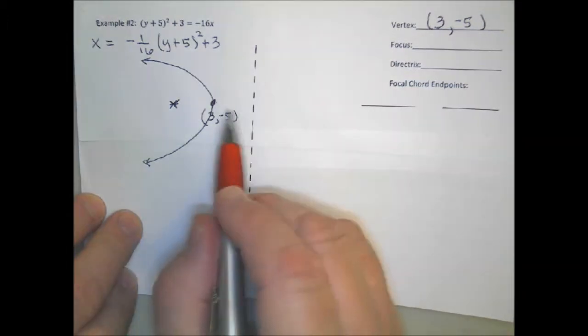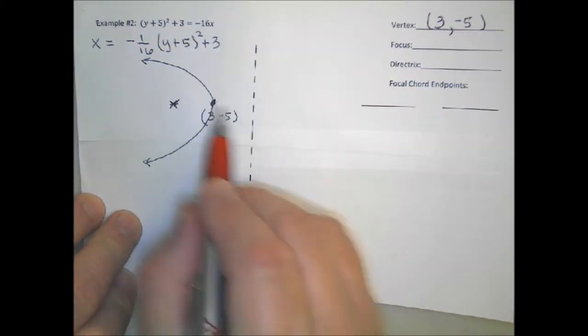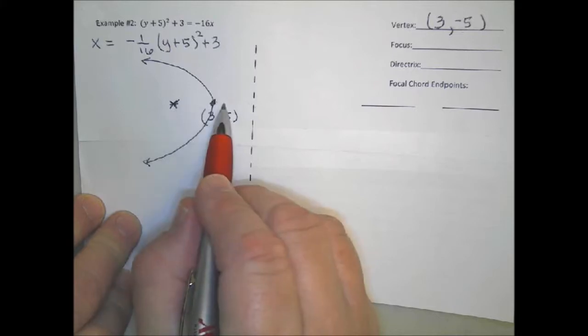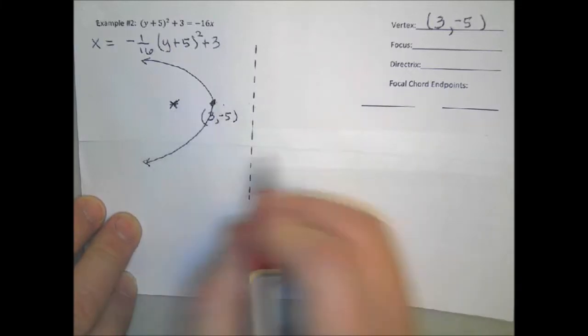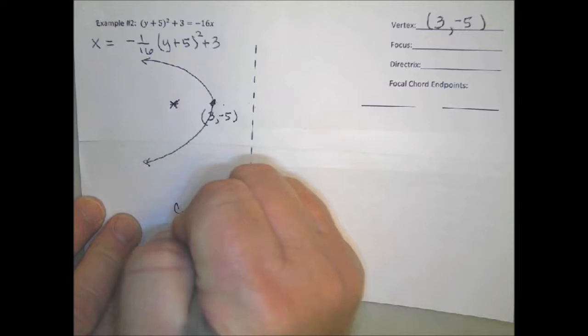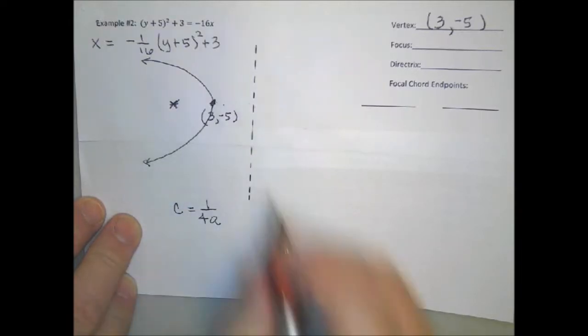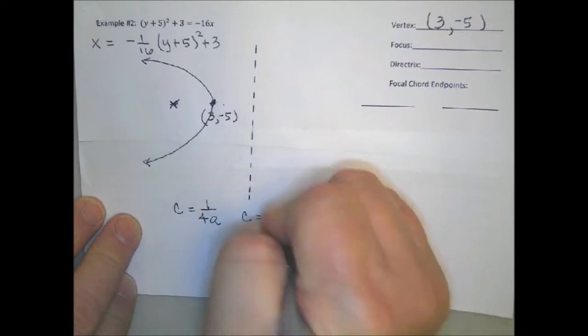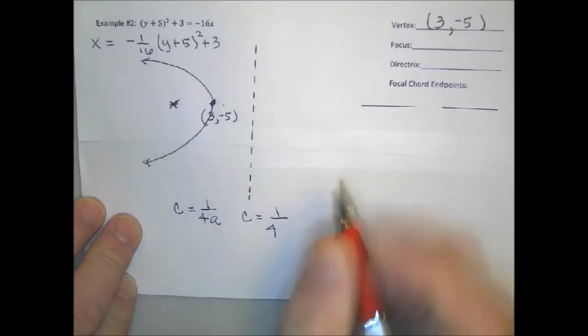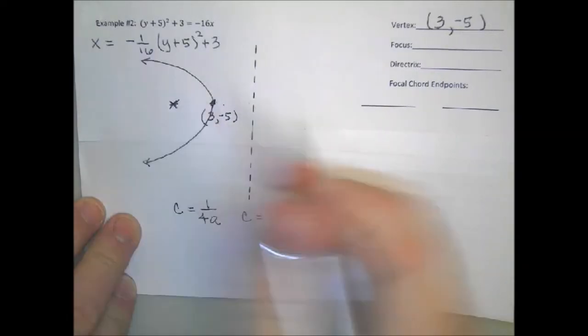Now, those two distances depend on the value of c. So remember, c equals 1 over 4a. So c equals 1 over 4 times the a value of negative 1/16.